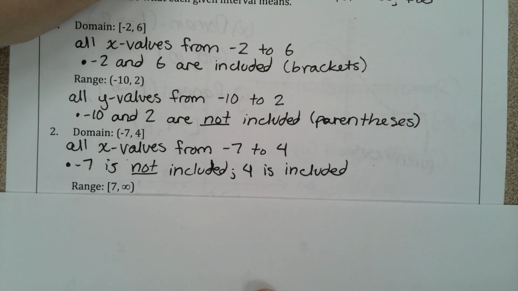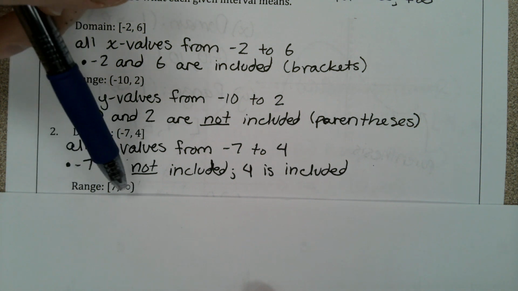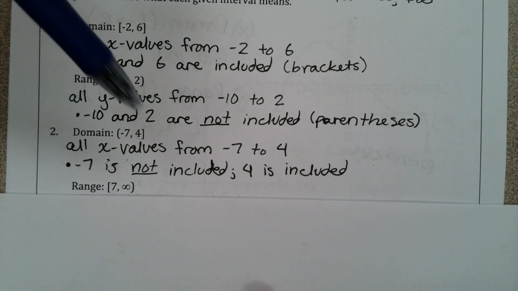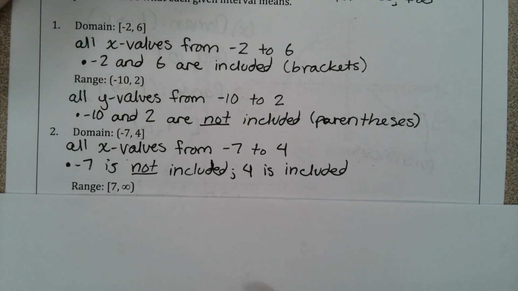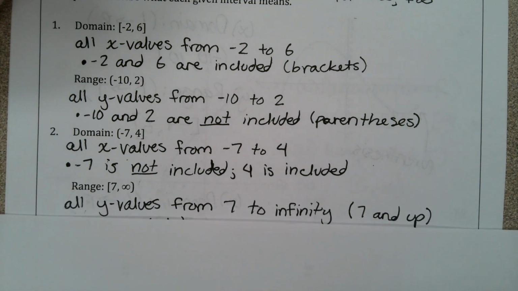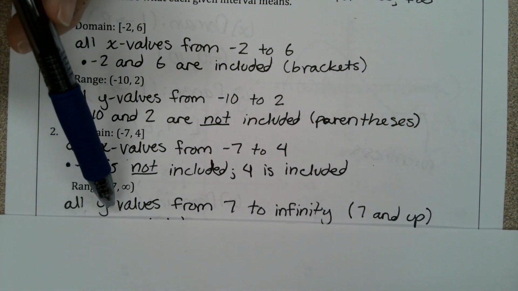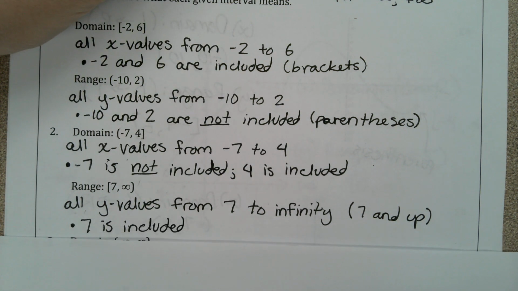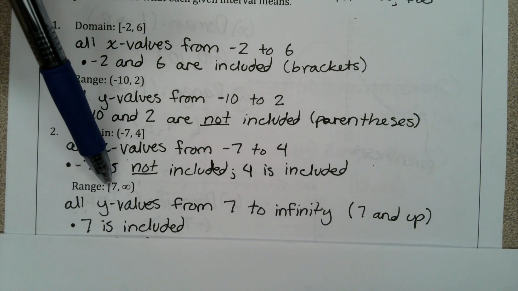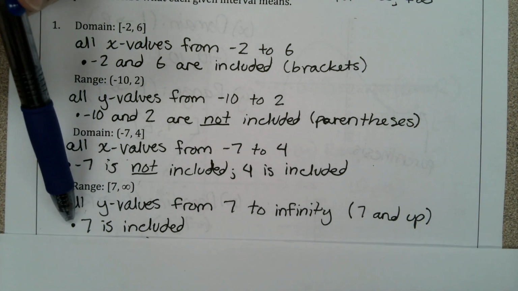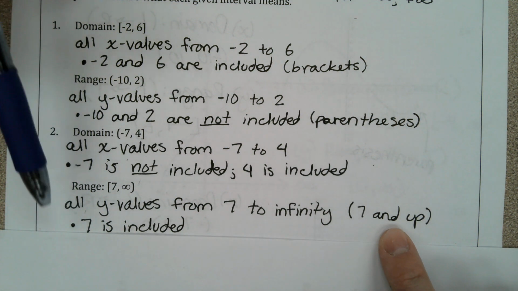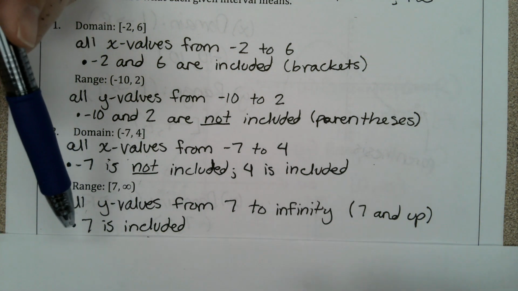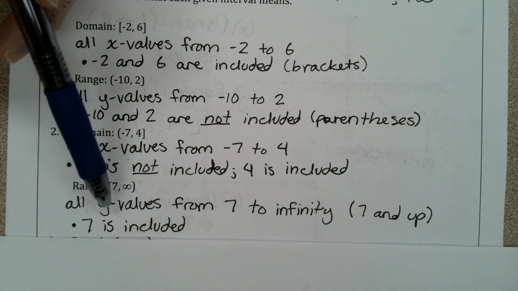Range. This range is 7 to infinity. This is the type of domain and range that you're going to get used to seeing in this class, where you have an infinity in one of the spots. Very common. Range, again, these are y values. So this is all y values from 7 to infinity. Since 7 has a bracket, 7 is included. So we can say that this is 7 and up. Now, if this was not included, then it would just be all the numbers bigger than 7, so it wouldn't include the 7. But since we have a bracket, 7 is included.